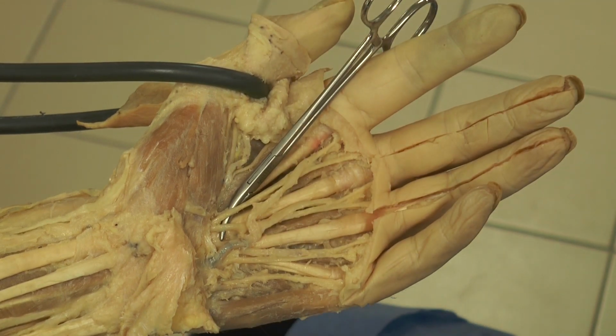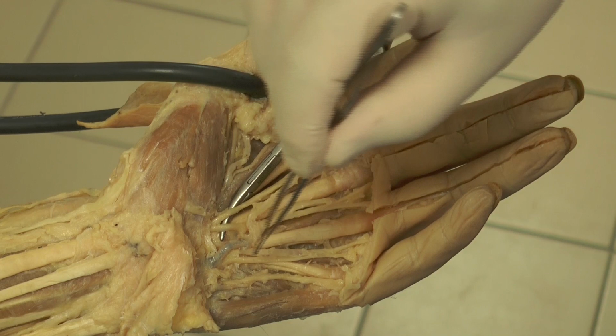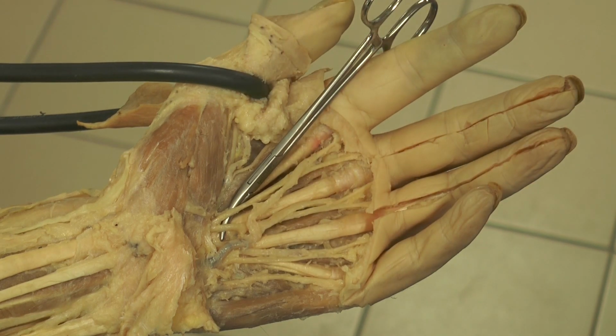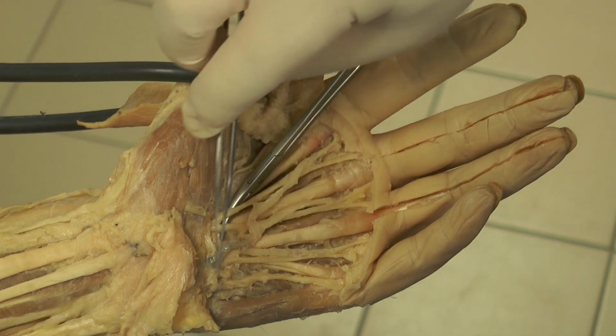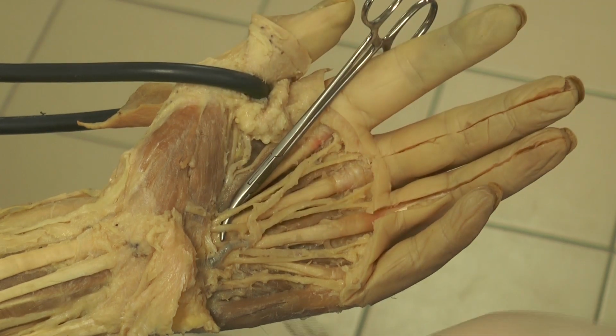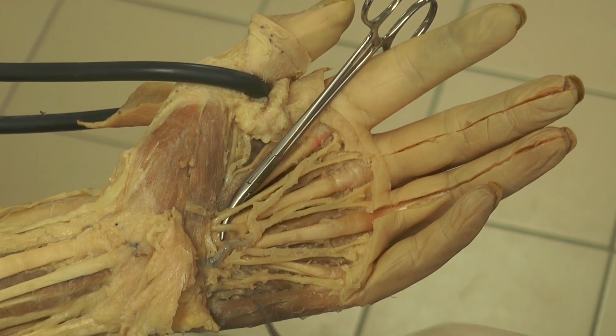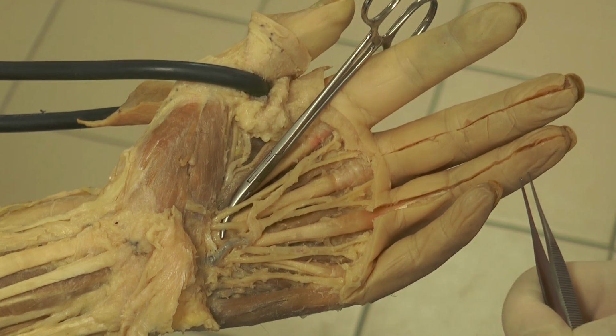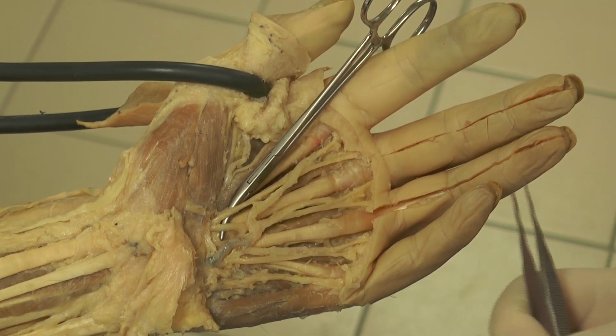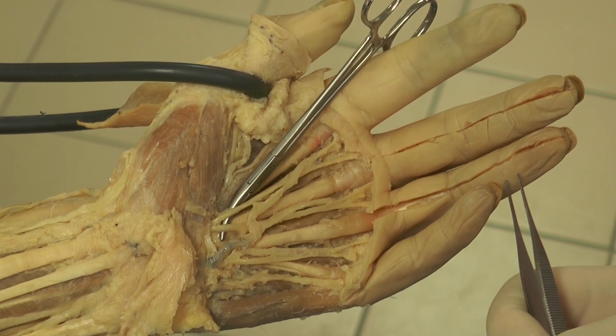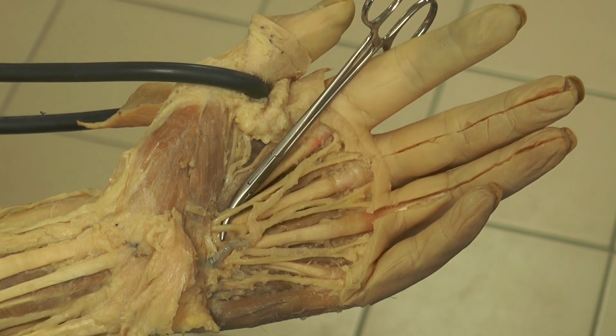Why is this important? It's important because, like I said, these are superficial cutaneous branches or nerves that supply this area and receive skin sensations. For instance, the ulnar nerve here supplies, what does it supply? The ulnar side of the palm, and the fifth finger, and the medial half of the fourth finger.